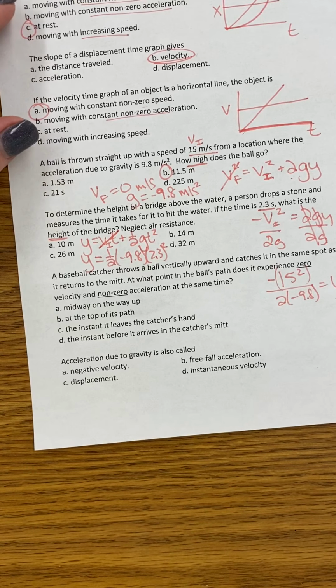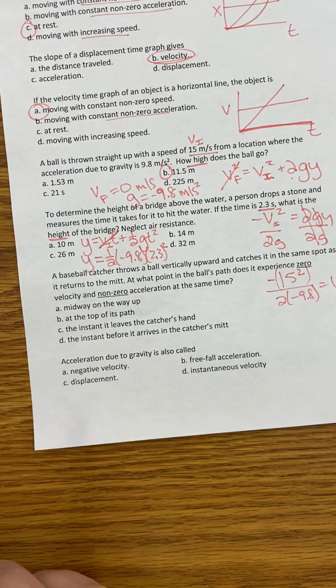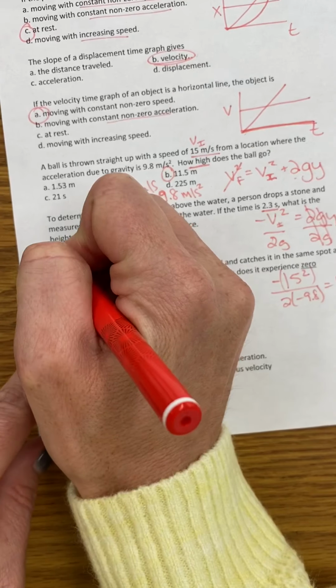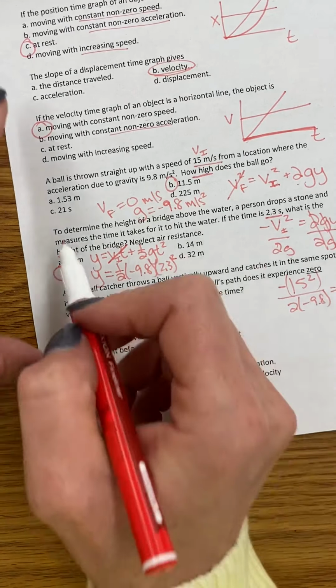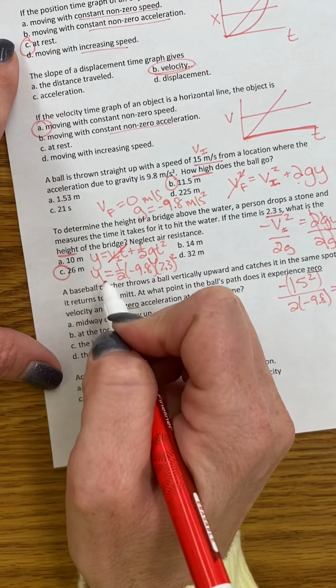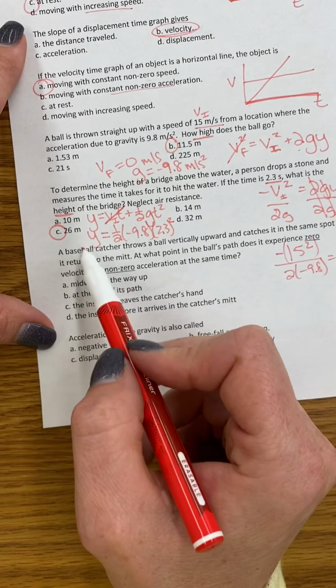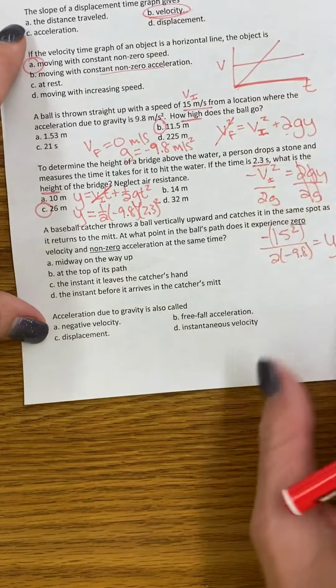And what is that? I want to say 14. Nope, 26. Okay. So plugging it into my calculator. So this asks for the height of the bridge, right? The displacement is going to be negative, but it's asking for the height. So we're going to find our displacement, right? But our height of a bridge or a cliff is going to be positive.